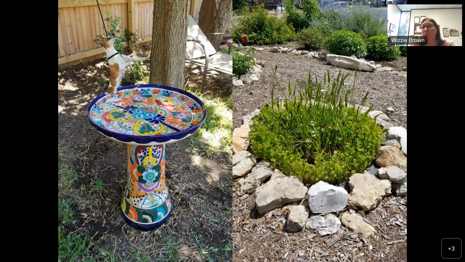to get to it because one, that's a slick surface. Two, it's a really wide surface for the insects to get on. And three, it's a big body of water when you're thinking about an insect. So they can fall into that and actually drown.